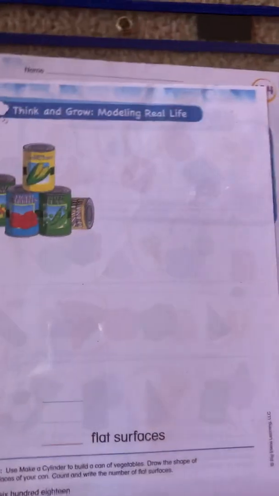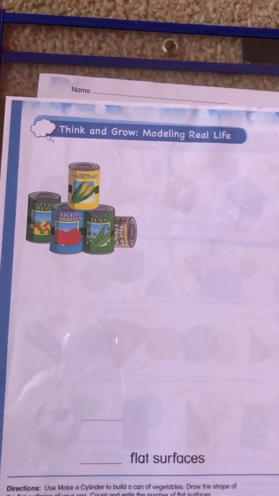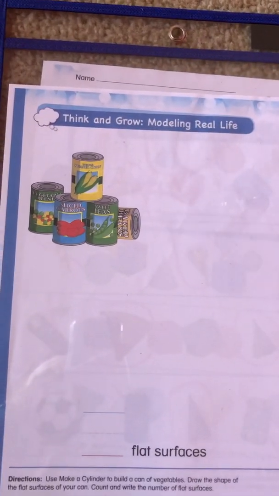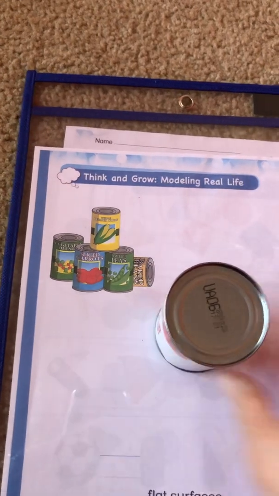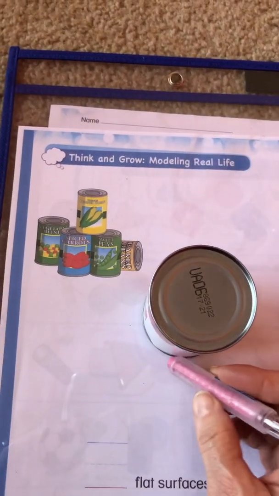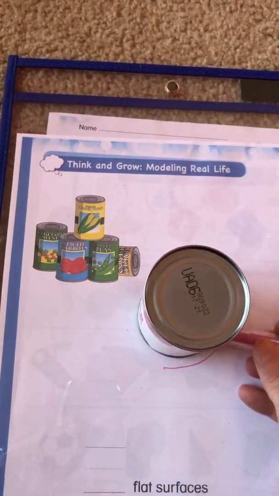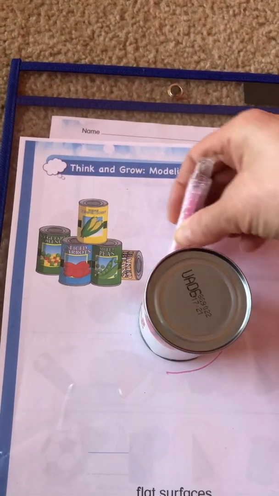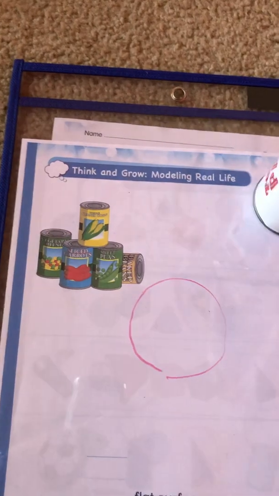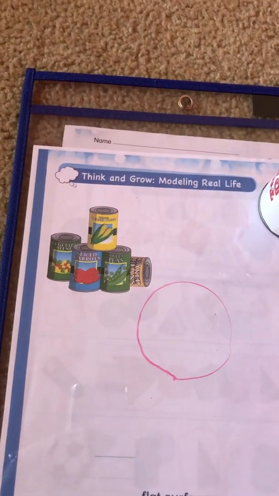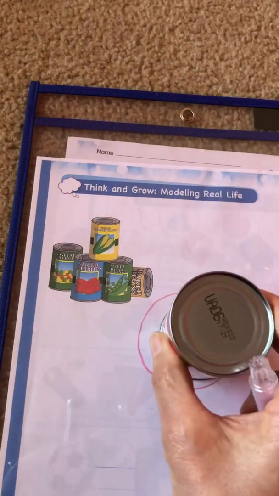So on your page, you are going to take your cylinder, your can shape. I'm going to use this. Here's my can of tomato paste. And I am going to trace, let's see if I can trace it with one hand. Let's see how I did. Yep, that's one of the flat sides.